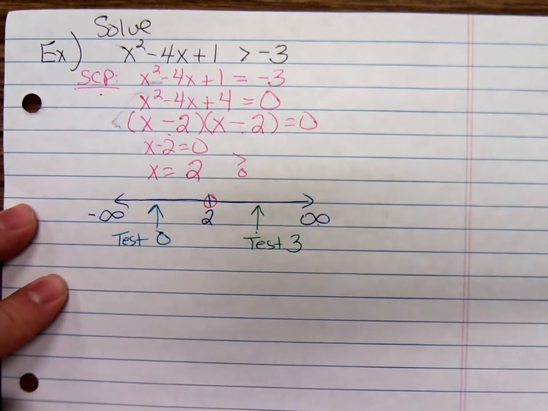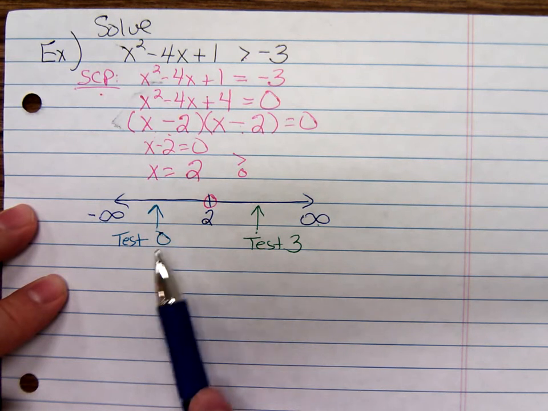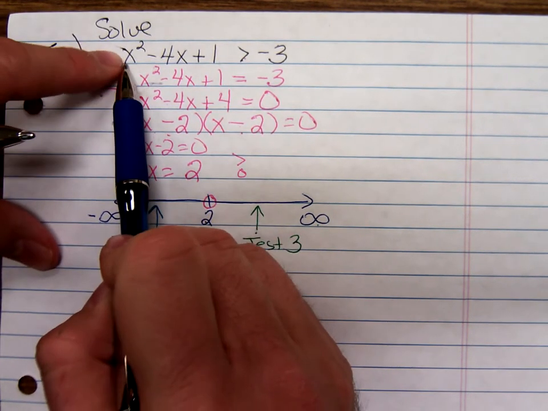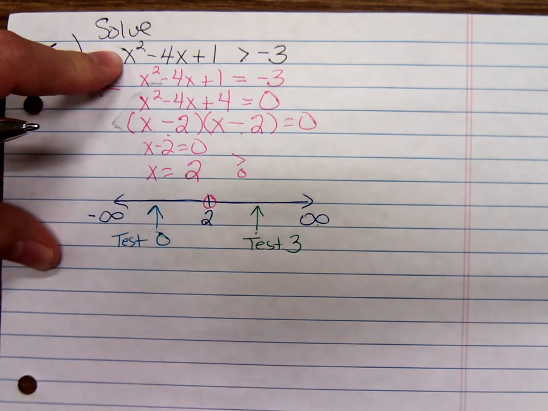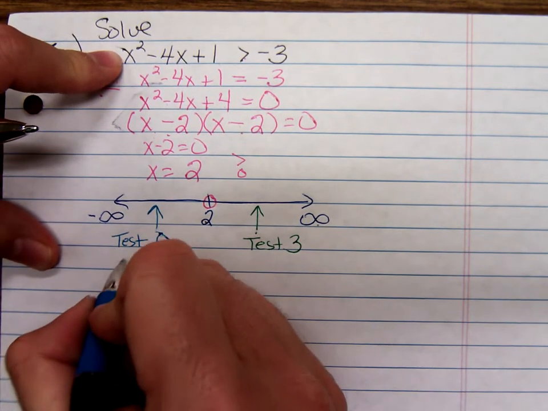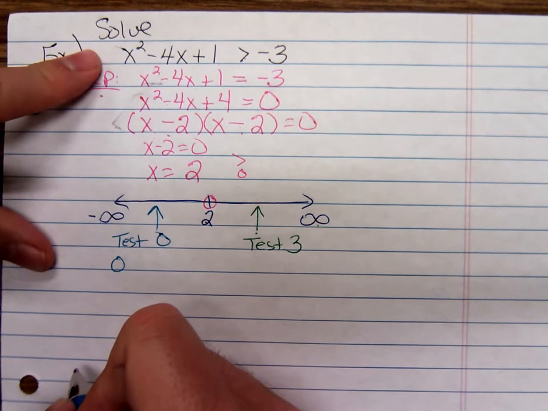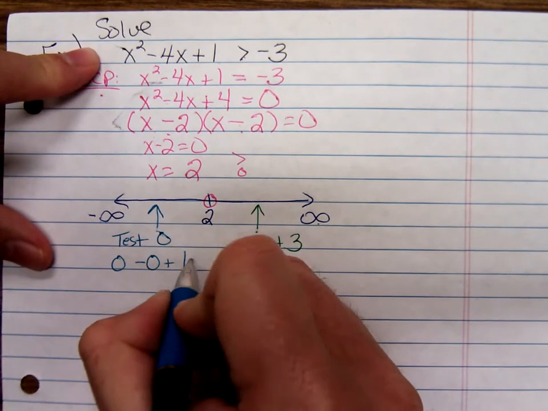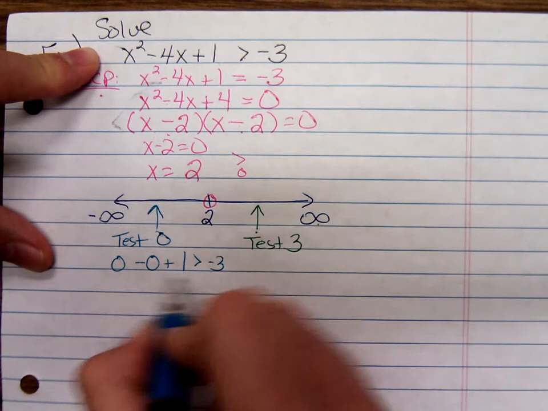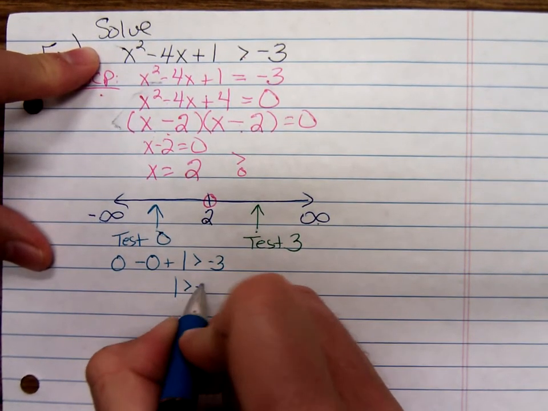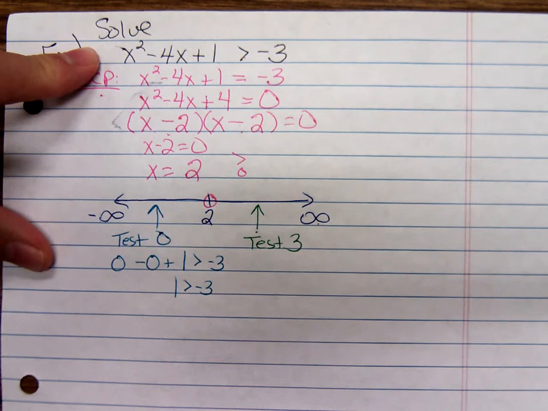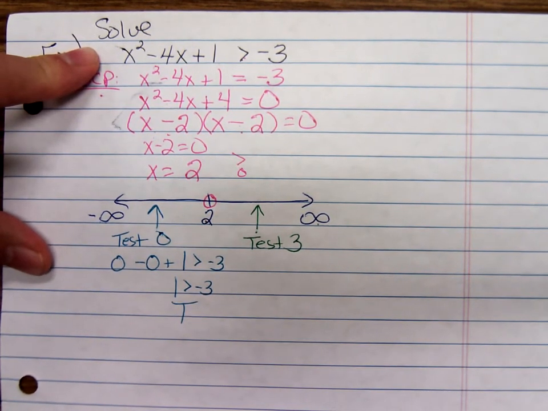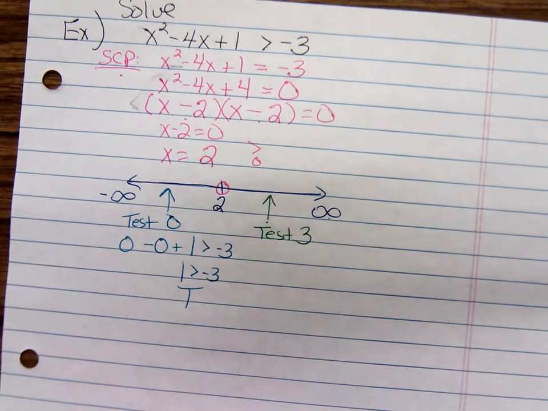So plug in a 0 into the original problem. That's going to be pretty easy. 0 squared is 0. 4 times 0 is 0. Plus 1 is greater than negative 3. So we just have 1 is greater than negative 3. Would that be true? So shade here.